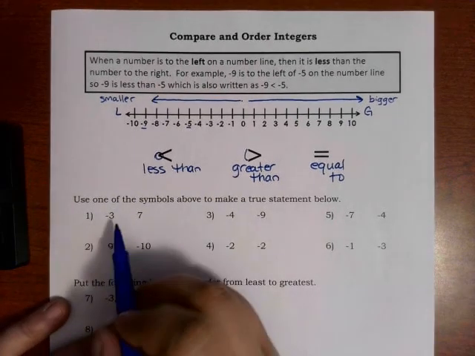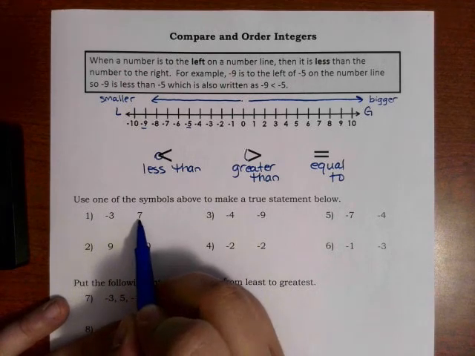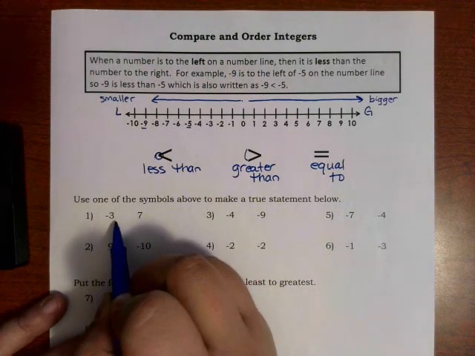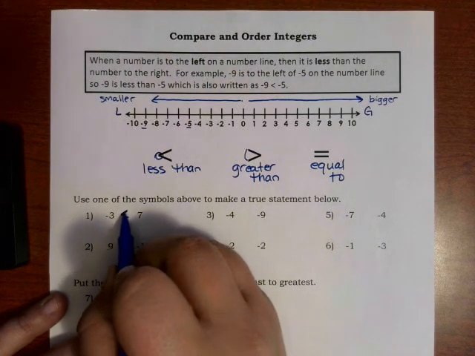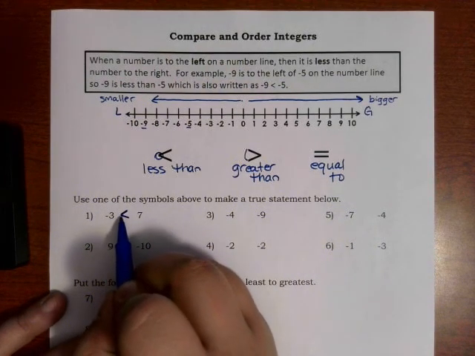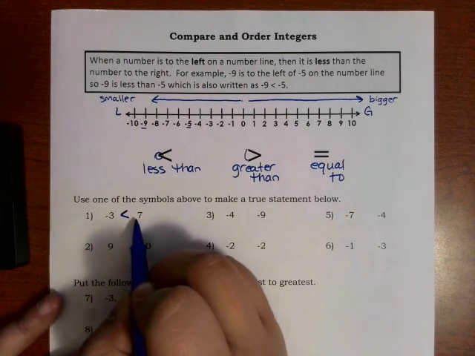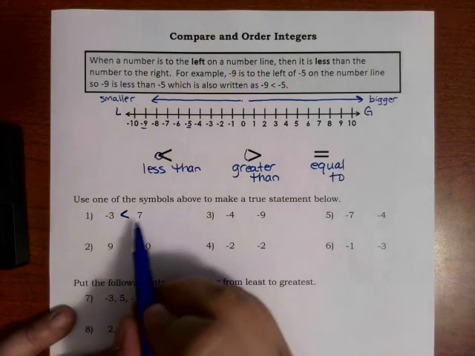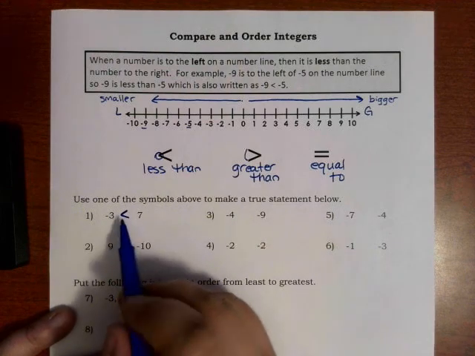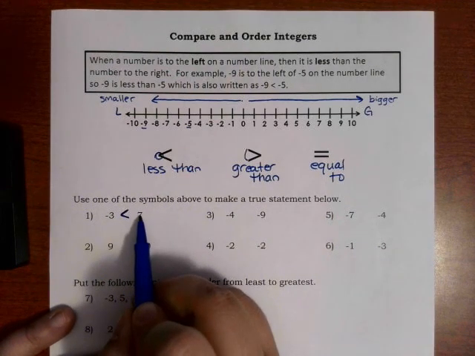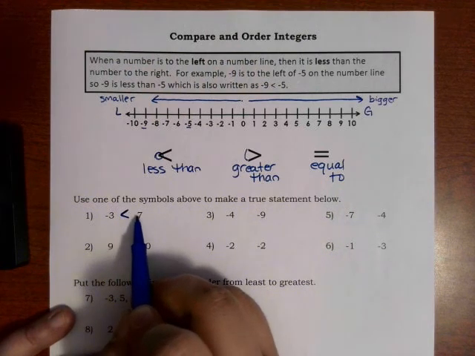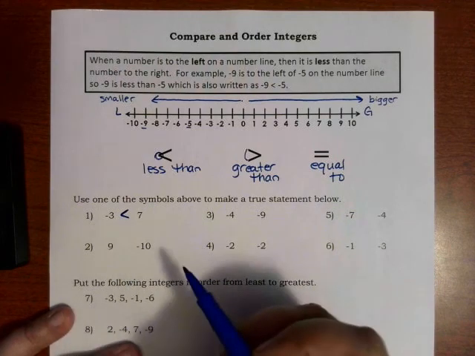Number 1 says -3 and +7. First of all, a positive is always greater than a negative. So we're going to use this symbol because -3 is less than 7. If you remember back from elementary school, they probably used the phrase, the alligator eats the bigger number. So if that helps you know which way to face your inequality sign, think of that, okay? So 7 is greater, so we're going to use the less than symbol here. -3 is less than 7. Or the alligator eats the 7 because it's bigger.